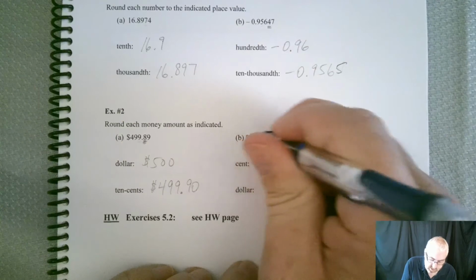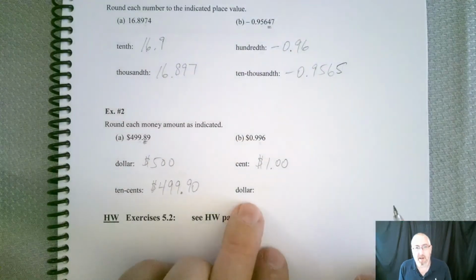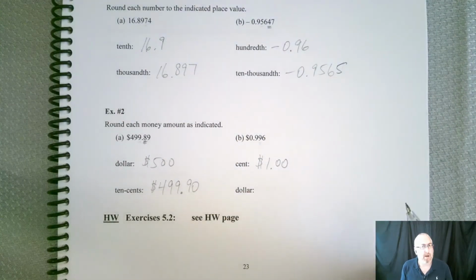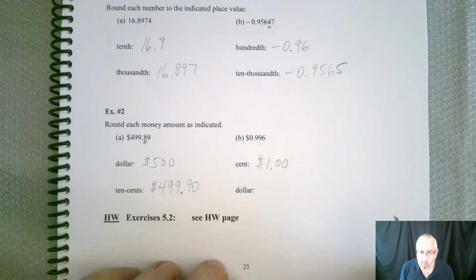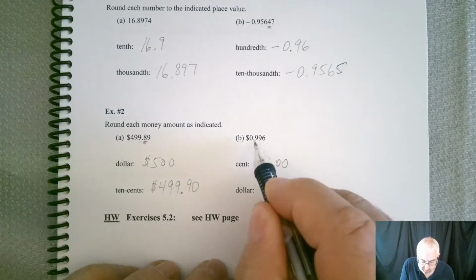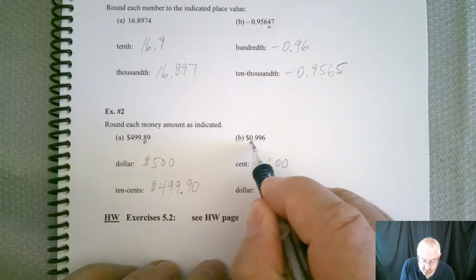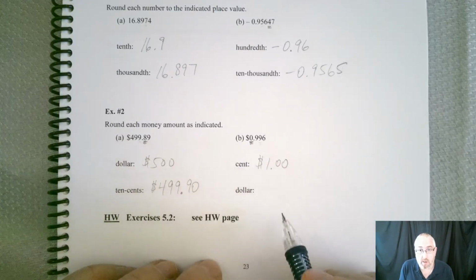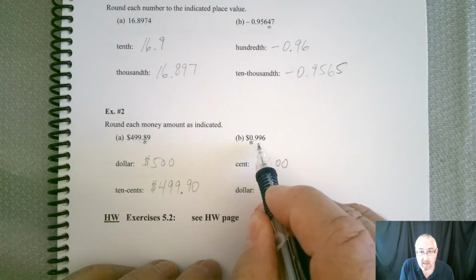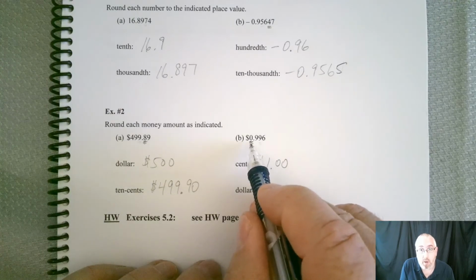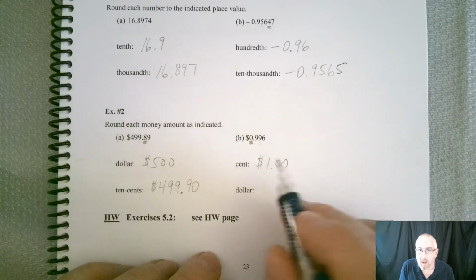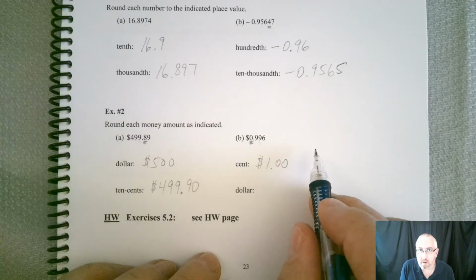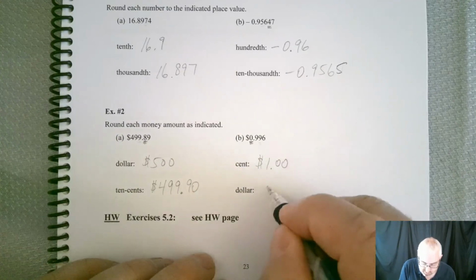All right. So what about the next one then? If we're rounding it to the nearest dollar. Well, the nearest dollar is the first place value on the left. So what are we going to do? That 9 says we got to round it up to a 1. And then everything afterwards changes to zeros. So this is also $1.